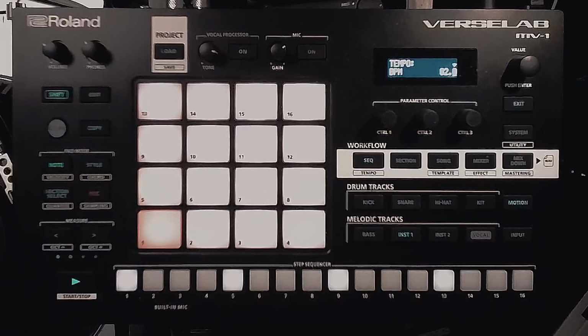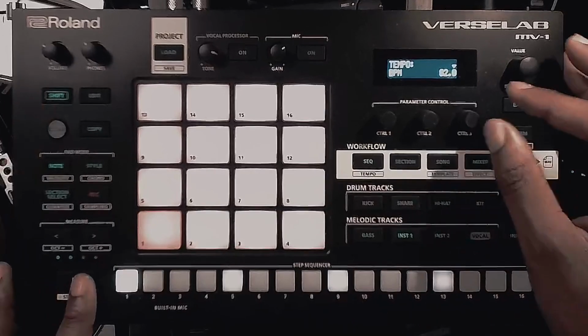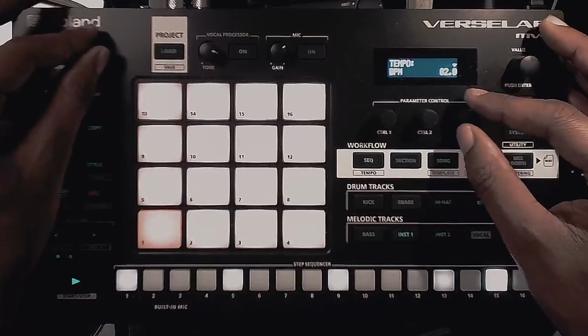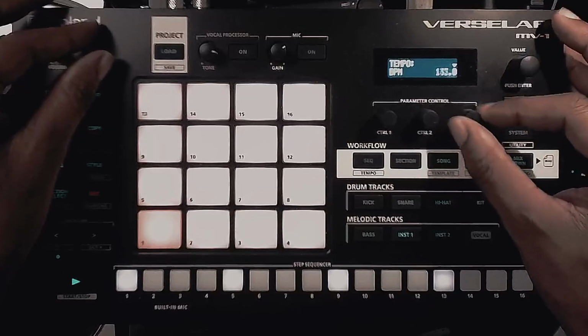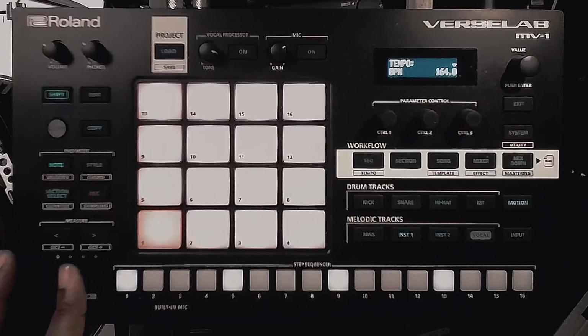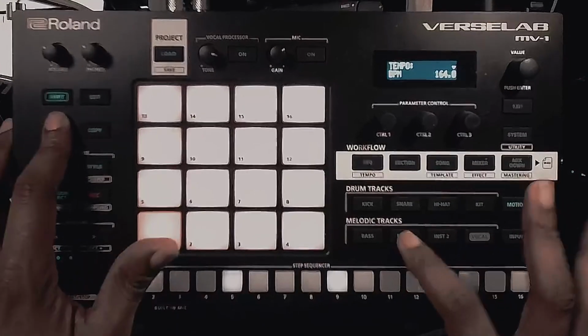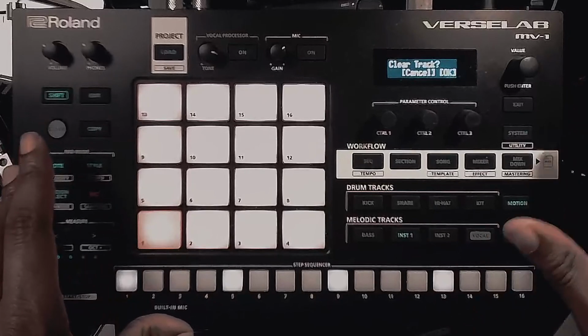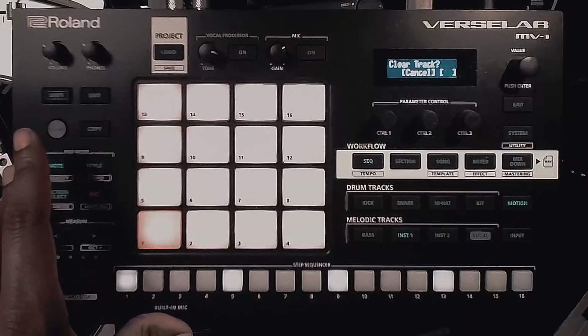Now, one thing you want to keep in mind when you bring in a loop, like a drum loop or a melodic loop, is to make sure that you have it at a certain BPM if you want it to be a certain way, because if I was to play this, I'm going to go into tempo real quick and go into 160. See, when I imported that, it was a little weird and wonky, so I can clear that out and demonstrate that. So I have it at 164. So clear track, and I'm gonna hit OK.